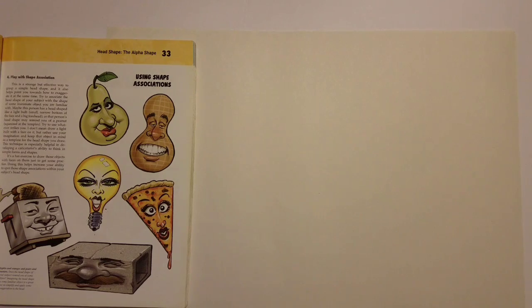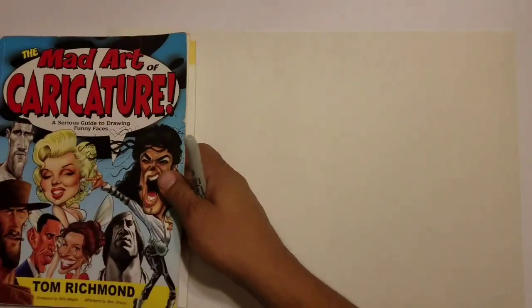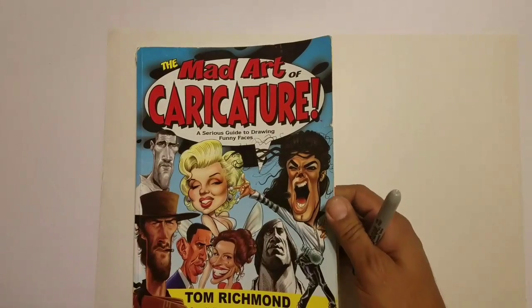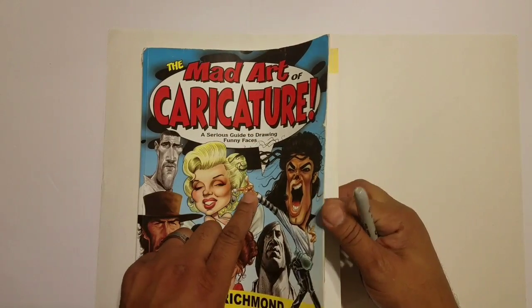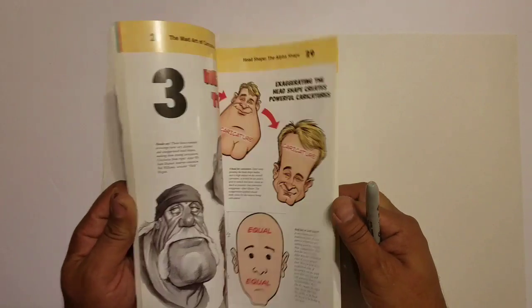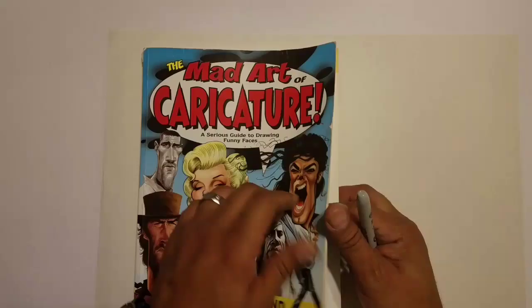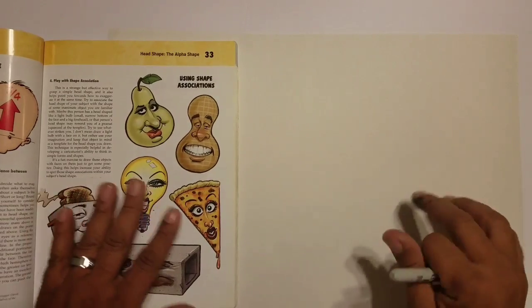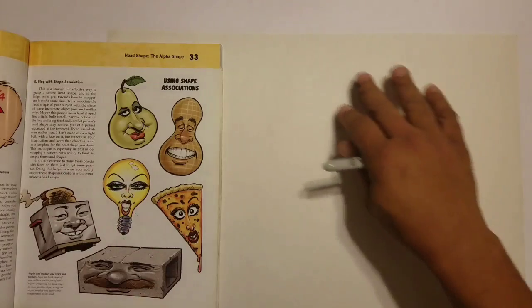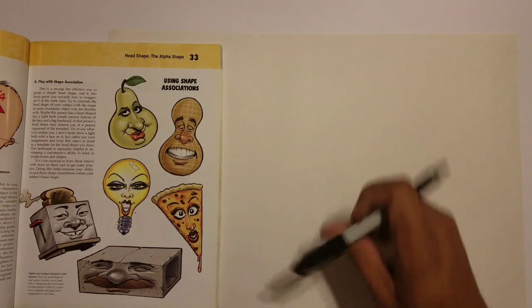So, what's up, guys? These are some basic little exercises about shape association. This book here is a pretty good book. It's by Tom Richmond. It's about the art of caricature. It explains to you different aspects of caricaturing, what you're looking for, and basically he's trying to show you how to approach the idea of caricature. I don't really have a person that I'm going to draw today. What I want to go over is something that just kind of dawned on me tonight while I was sitting around.